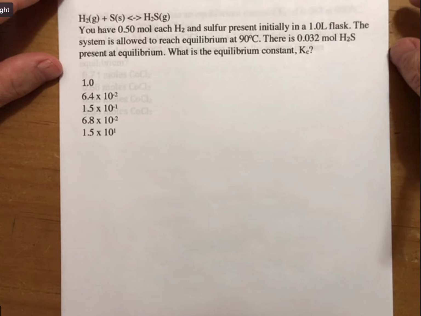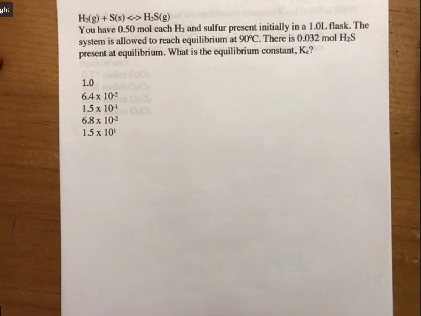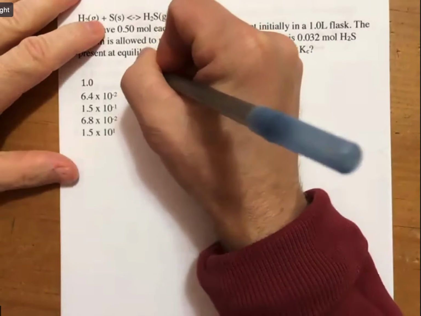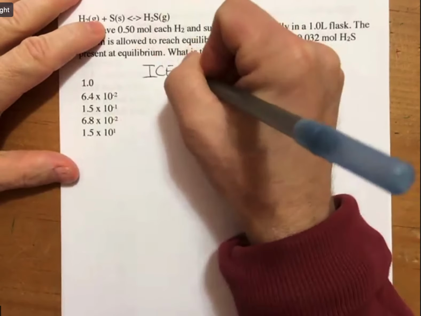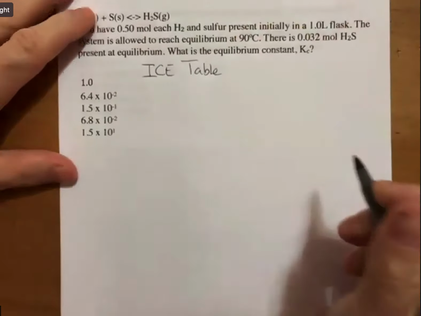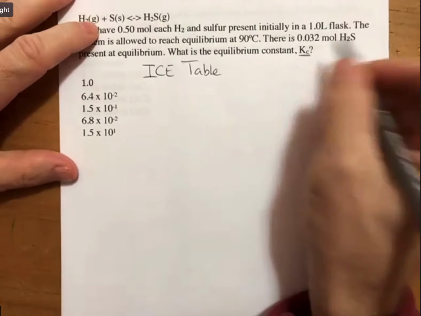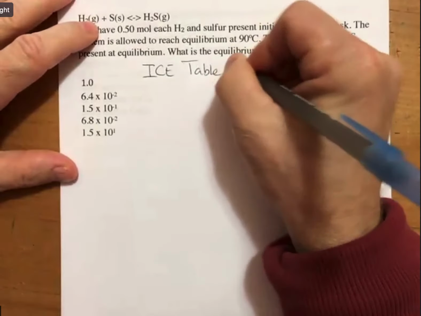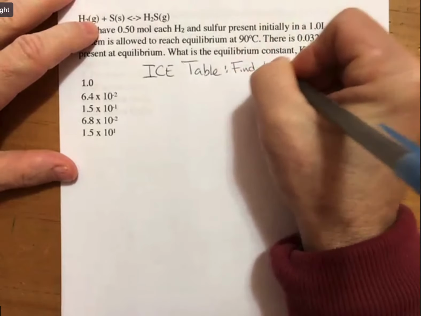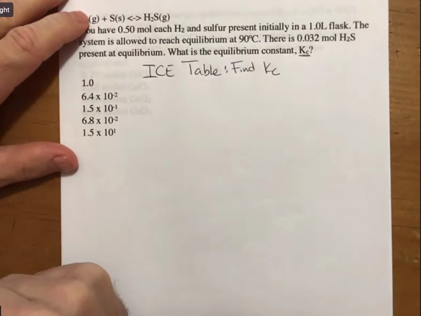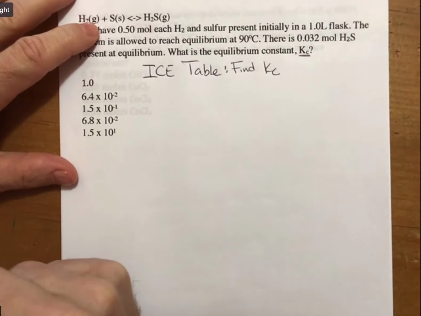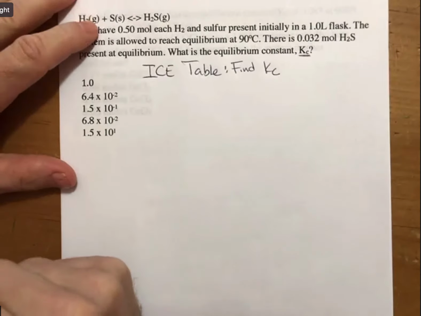So from the lecture outline videos, you probably remember that there are two kinds of what are called ice table problems. This is the first kind. So first off, this is an ice table problem, and it's the kind of problem where we're finding the equilibrium constant, which is Kc in this case. And ice tables are something that you'll get to practice on the recitation today and of course on the homework.